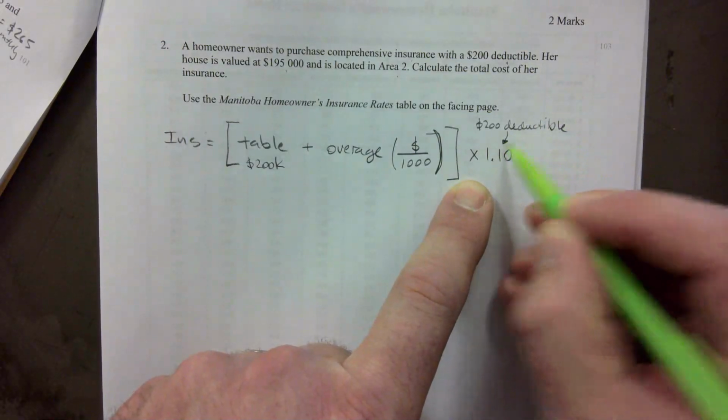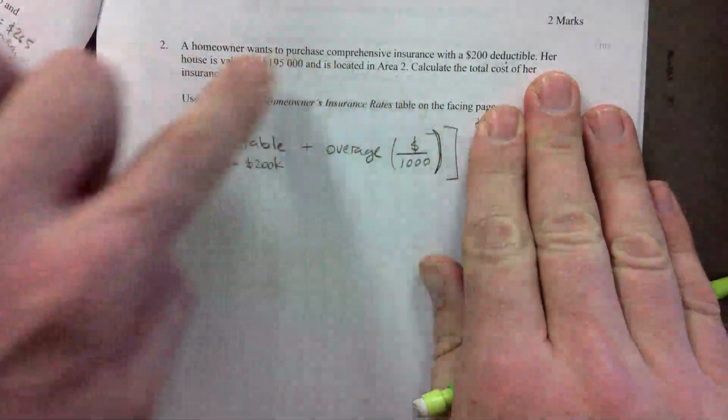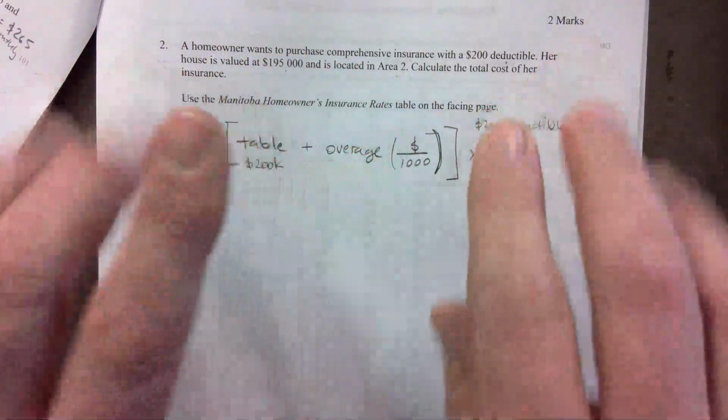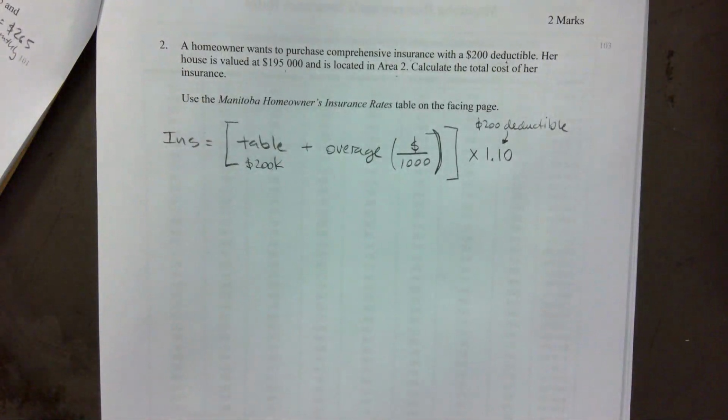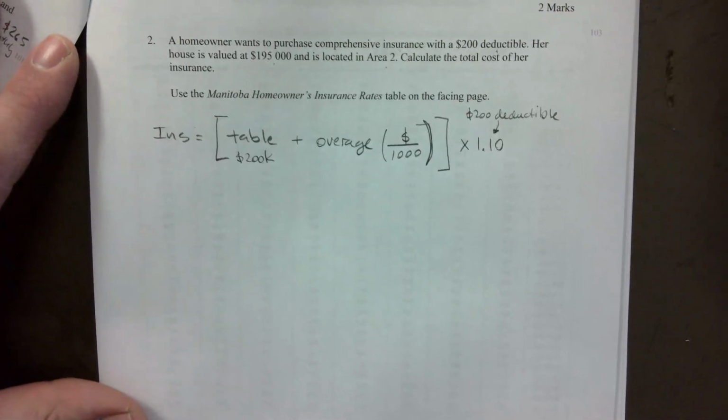Okay. If you don't want a $200 deductible, you just leave it like that, and this is by definition a $500 deductible policy. We only have those two choices in this book, in this course. It's not like that in real life. We have more options in real life, right? But this is the formula, one more time, so give that a try.